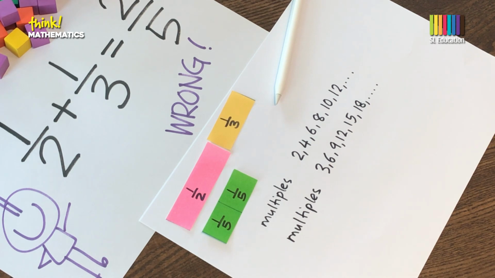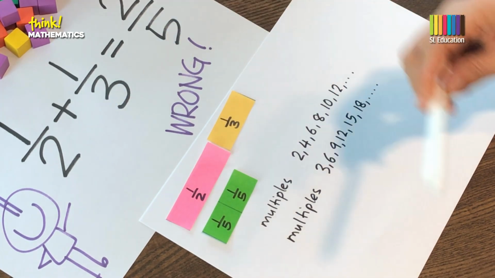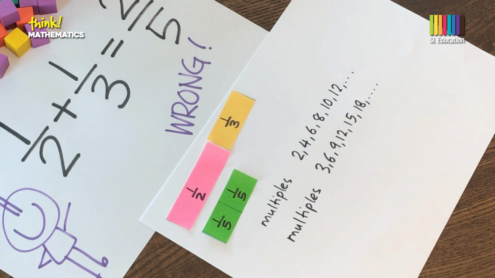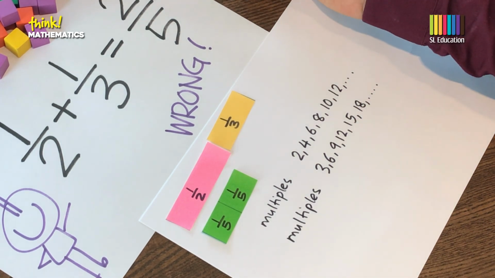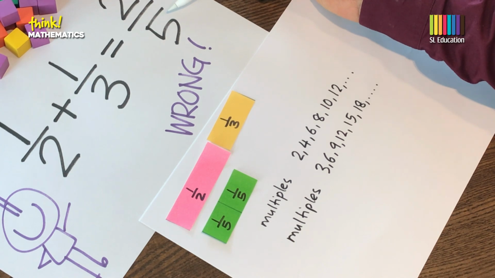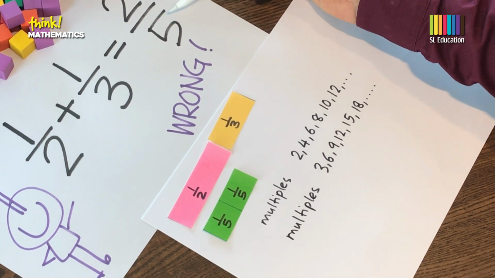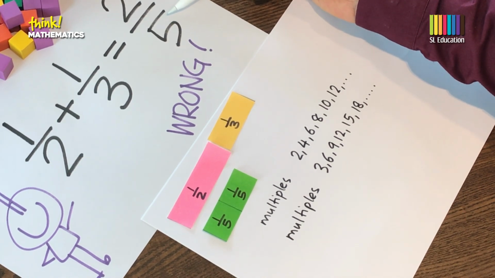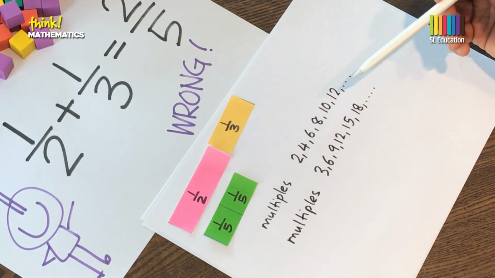Some of us think that when you add 1/2 and 1/3, the denominator in the sum can never be 5. It must be a number from this list.